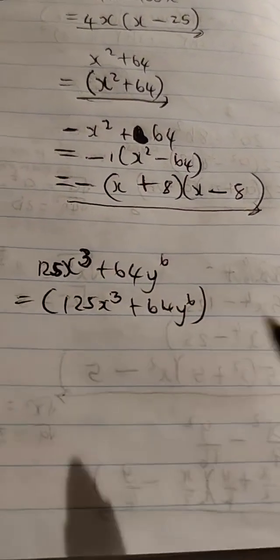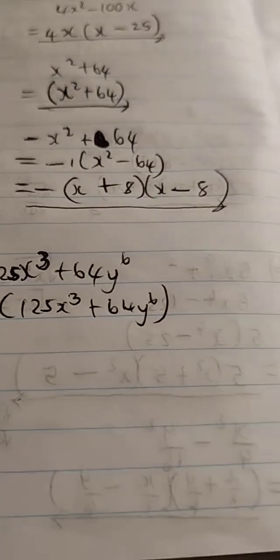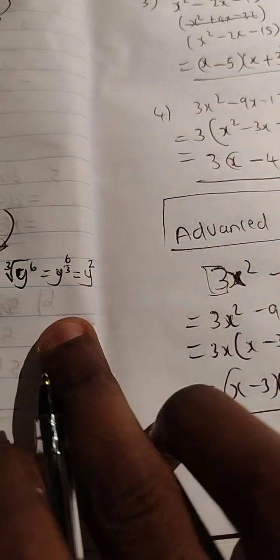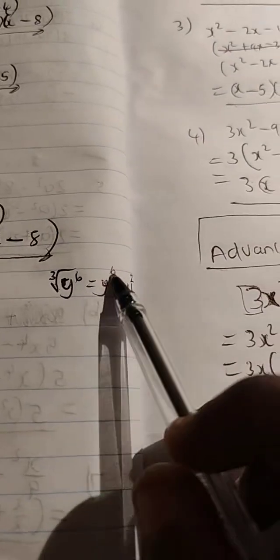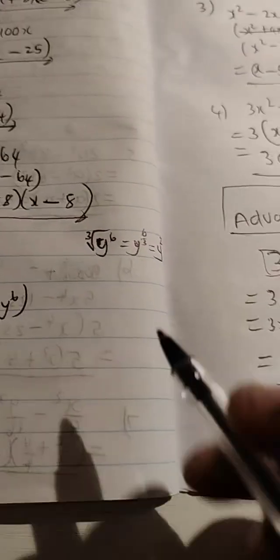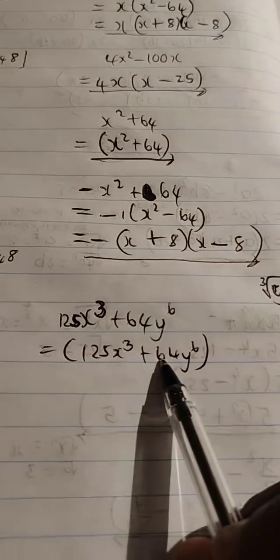Remember, in order for a variable to qualify as a cube, when we apply the cube root to that variable and its exponent, it has to lead to a positive integer exponent. For instance, if you apply the cube root to y to the power 6, 3 goes into 6 2 times, so it's y squared.